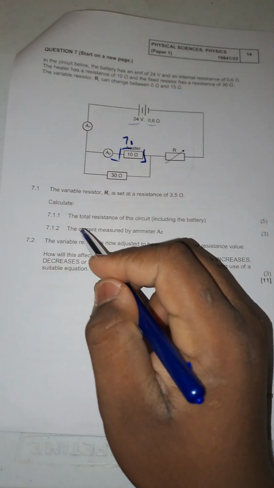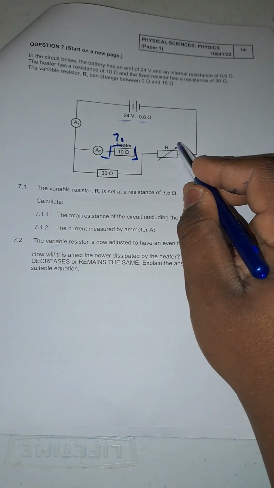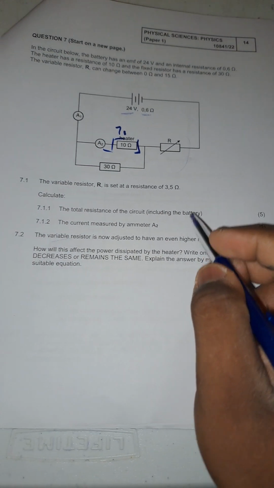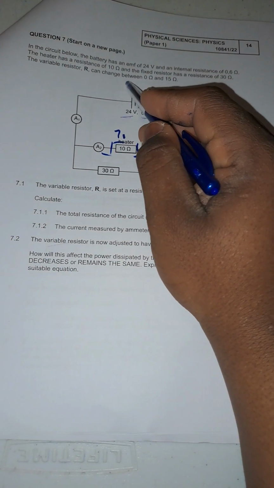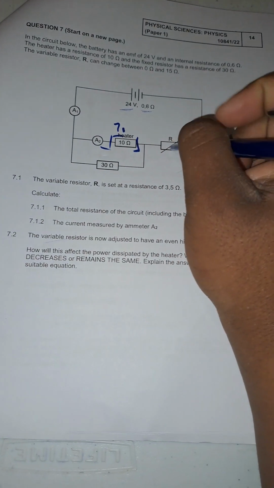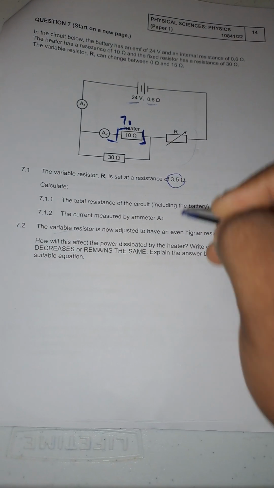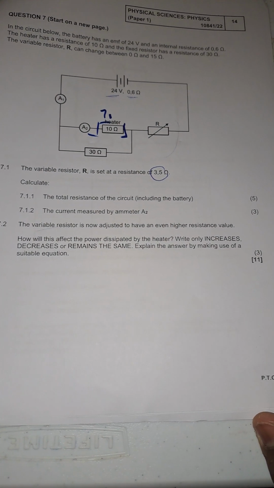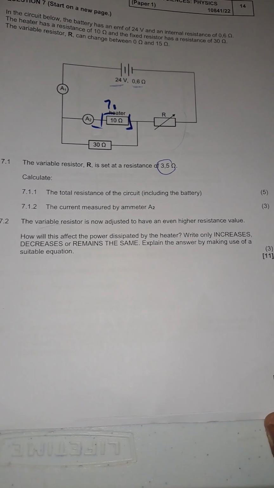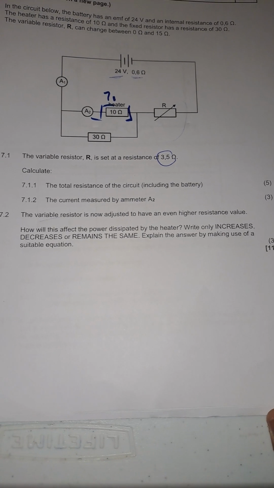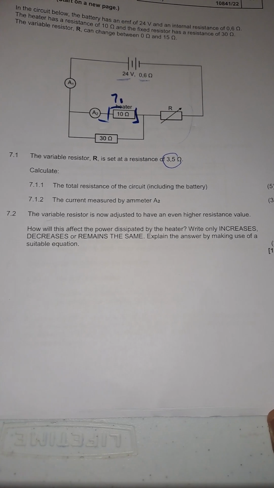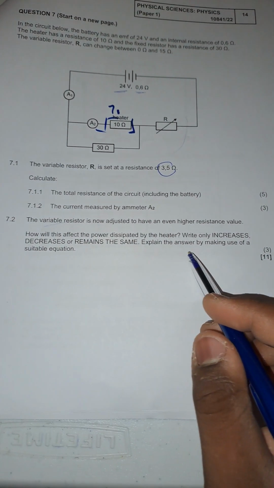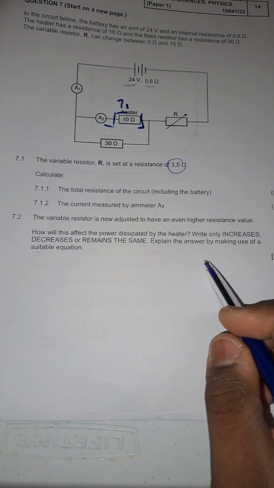Now the last question: the variable resistor, which is this one, right, is now adjusted to have an even higher resistance value, because remember they said it can change between 0 and 15. So it is no longer this value, it is now more than that. How will this affect the power dissipated by the heater? Write only increase, decrease, or remains the same. Explain the answer by making use of a suitable equation.